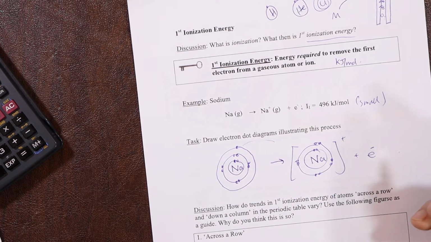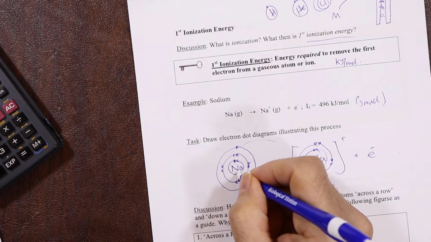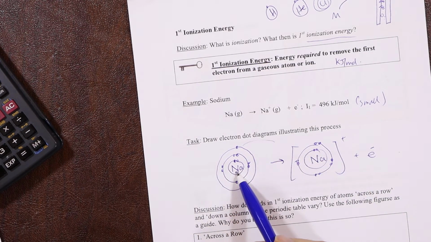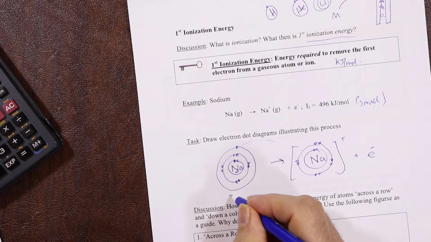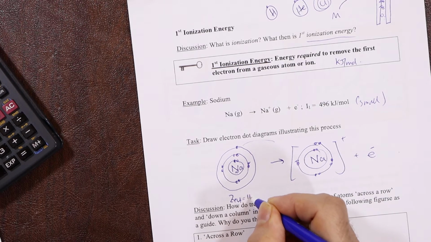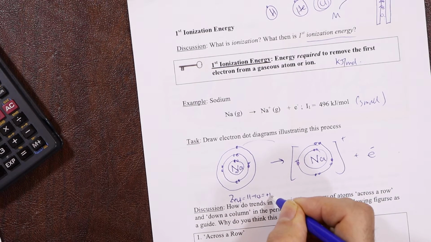Sodium is element number 11, so it's 11 electrons, one on the outside. It's these two full layers, 2 in the first, 8 in the second, so its effective nuclear charge is 11 minus 10, which equals +1.